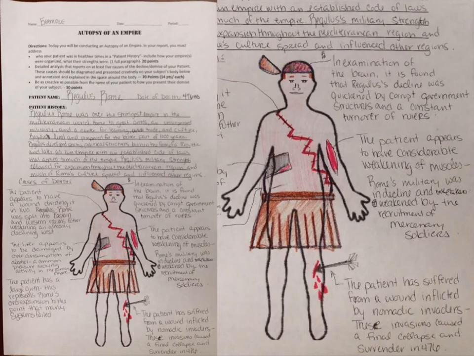The patient history is supposed to be describing the empire in the good times. So that's why I said you're going to have to look back, because pretty much everything I talked about today was not good. You're going to have to look back to the Qing Dynasty when it was doing better, such as on the Qing Dynasty Past the Page notes, and explain what their strengths were. So talk about their government, their economy, what they were good at in the early times. That's the patient history.